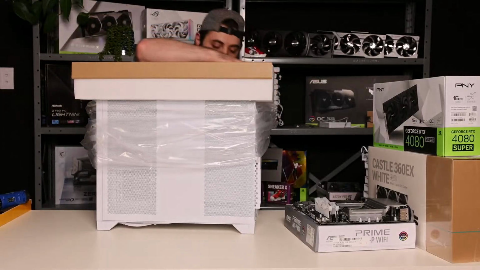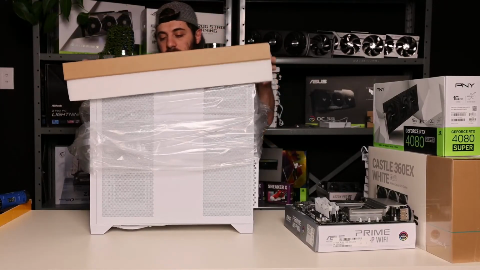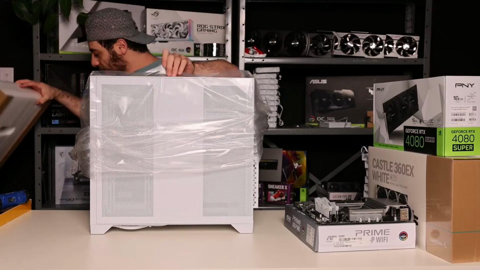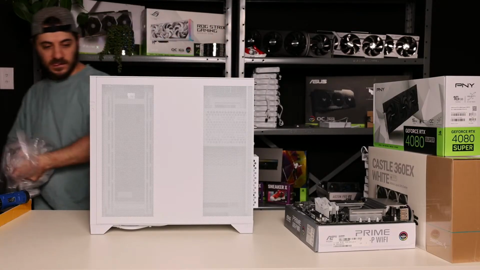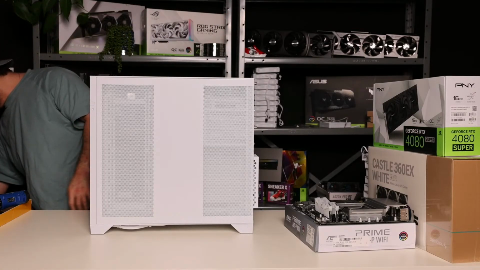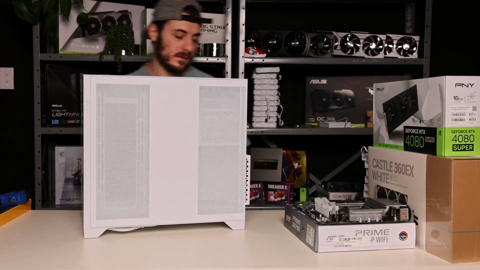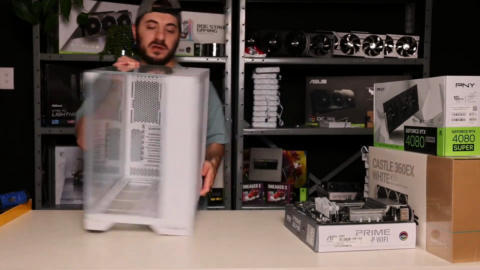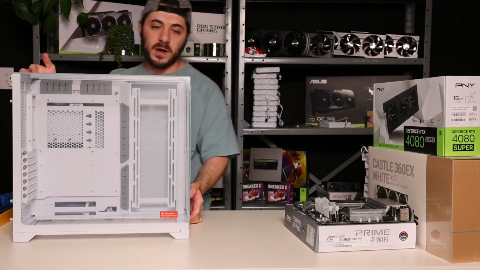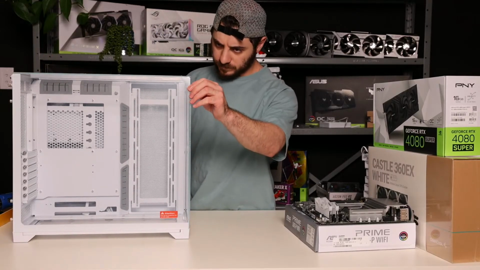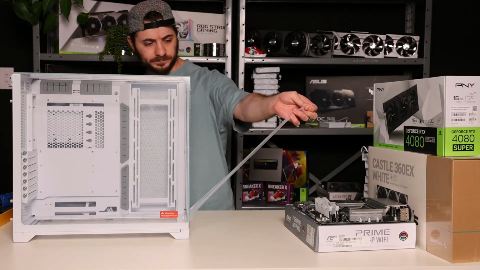All right. Beautiful case. I'm sure y'all seen this plenty of times here on stream already. We did that chrome one. I think we did a black one.